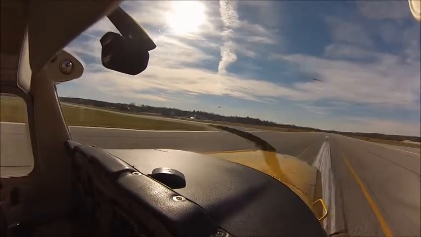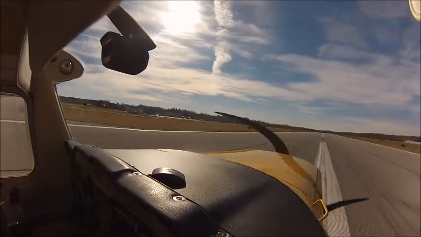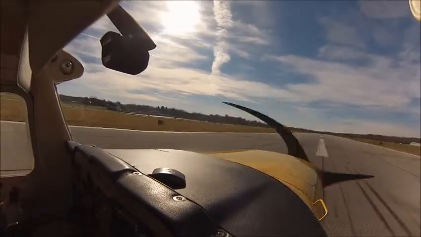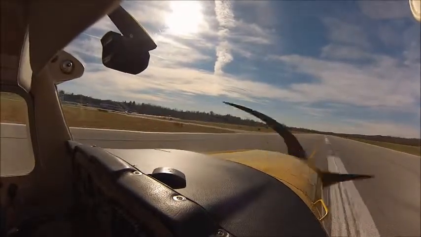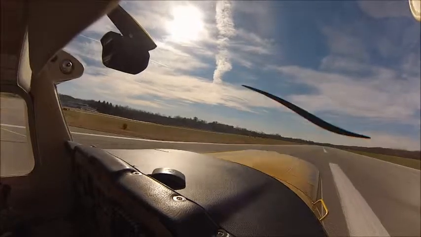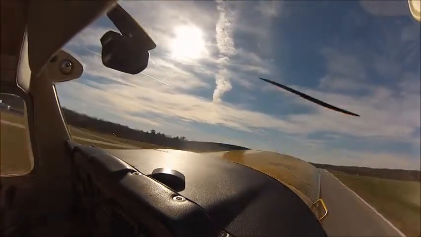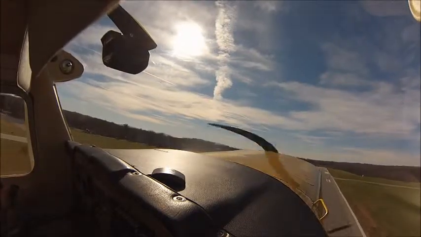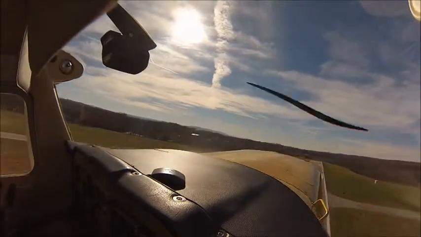Full throttle. Airspeed is moving. 45, 50, 55, 60. We're gonna rotate and climb. Okay, remember your flight plan climb airspeed, right? 65 knots. Yeah. Good.